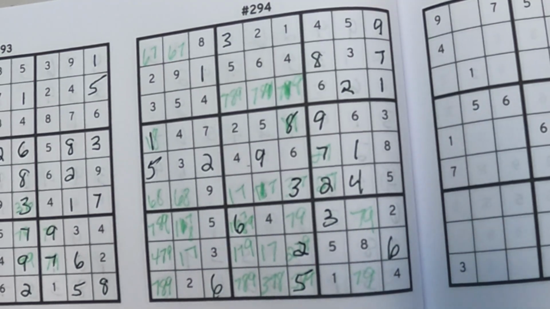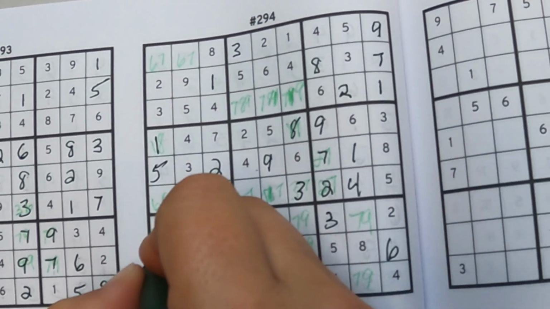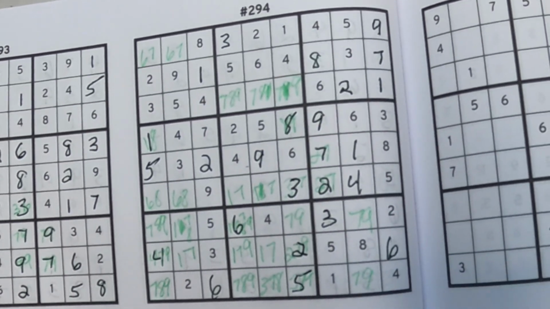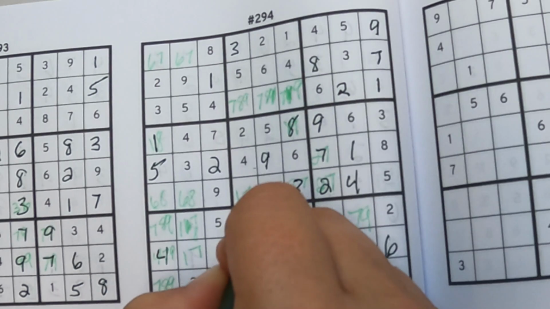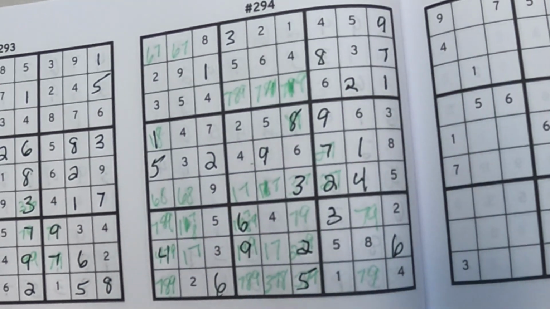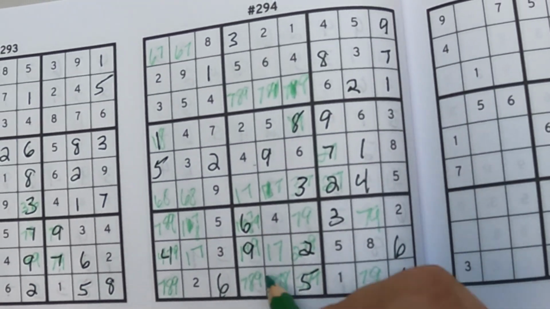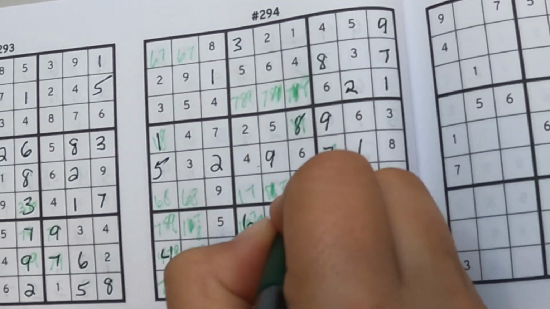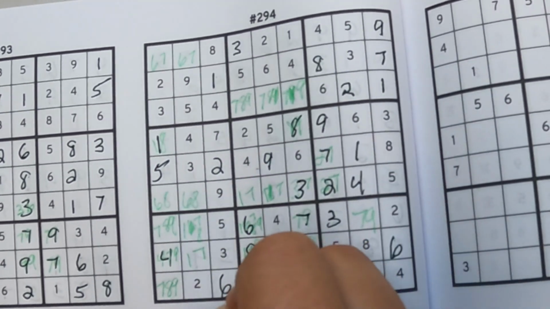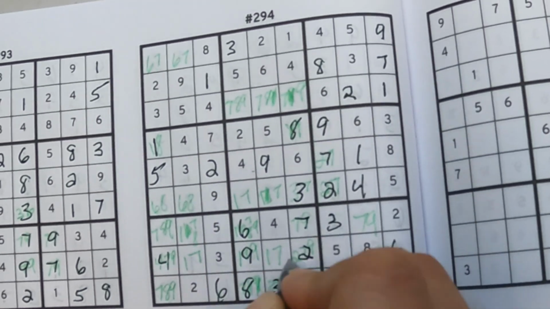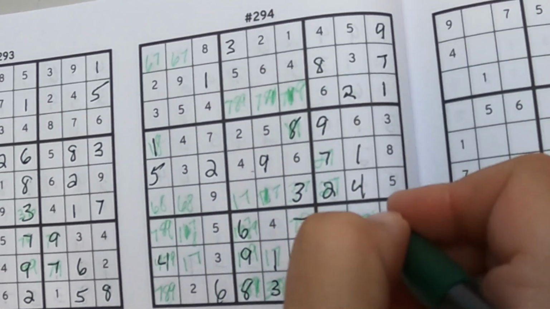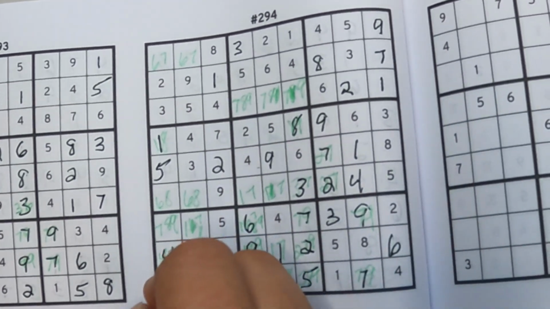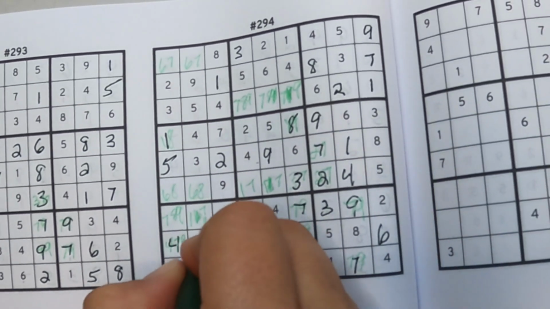If we look at this row, the only place the 4 can be is here. And the only place the 9 can be is here. So we can get rid of that 9, but that 9 makes this our 7. Which makes this our 8, 3, 1. 7 makes this our 9, 7. 7 and 8 makes this our 9. This 1 makes this our 7.